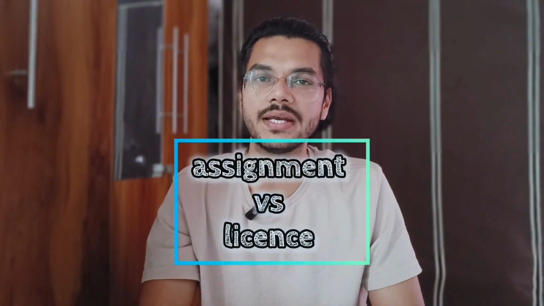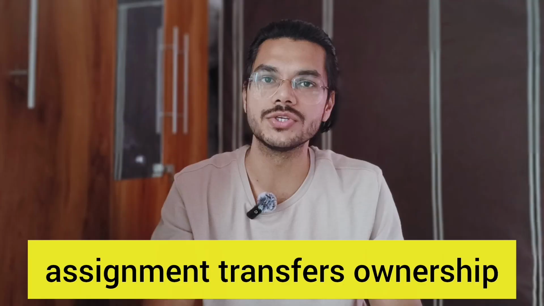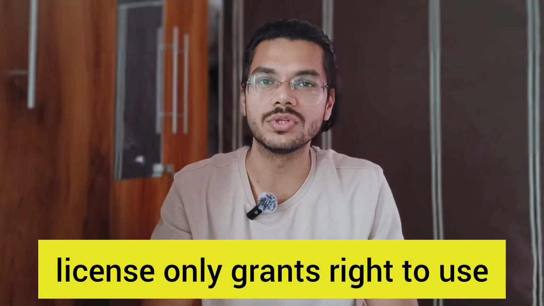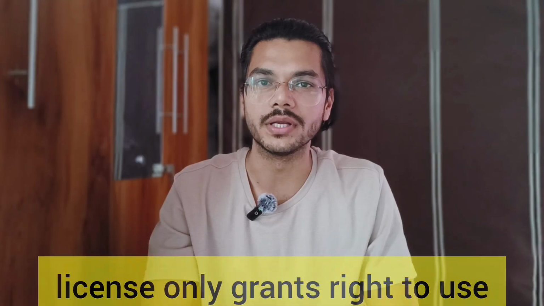And the third component is the difference between the assignment and the license, because most contracts use these terms interchangeably. While on the one hand, assignment means the transfer of the ownership, the license only means that you are granting a right to the client to use the intellectual property. And as I said, in most contracts, these terms are used interchangeably. So this creates a lot of confusion.